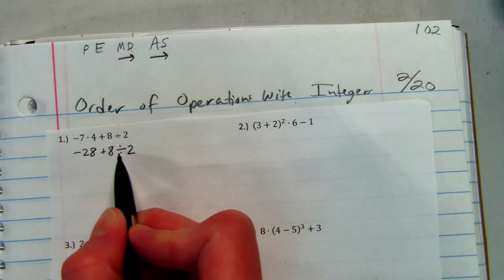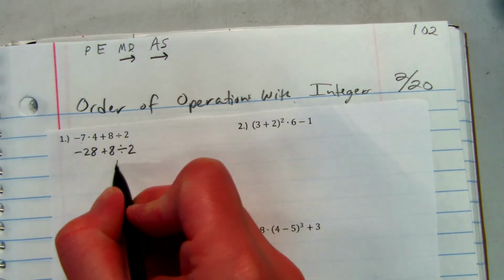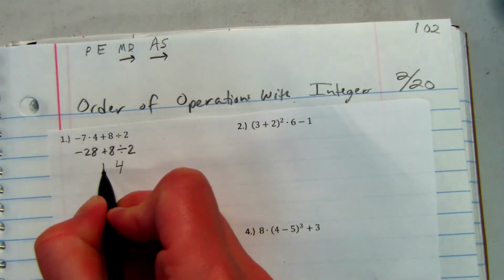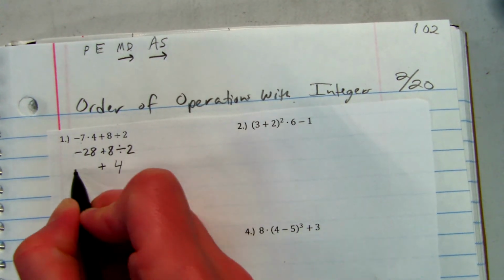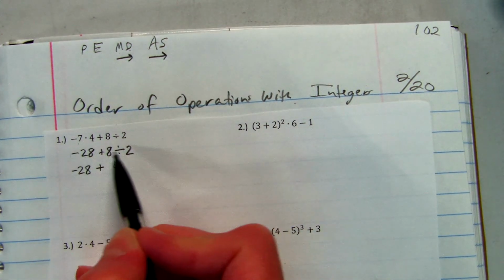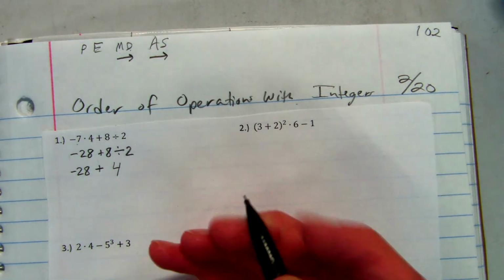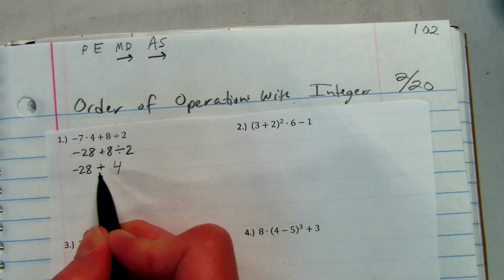So I need to take 8 divided by 2, and those are positive, so that would just be +4. And then I'm going to go ahead and copy down the plus and the -28. And I could have done both of those in the same line if I'd been thinking about it, but that's okay. Now I have -28 plus 4.